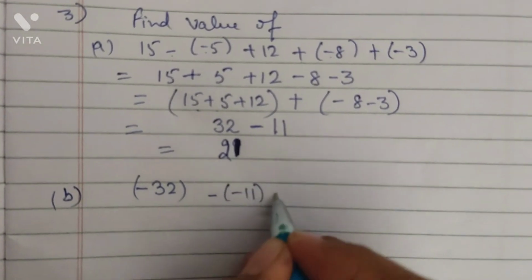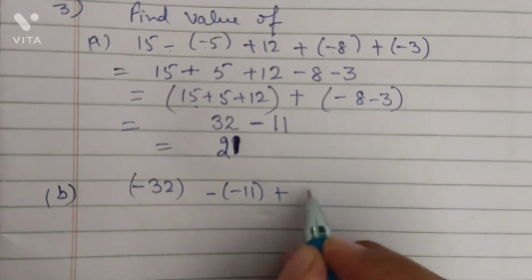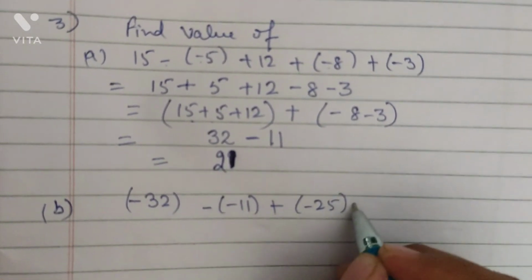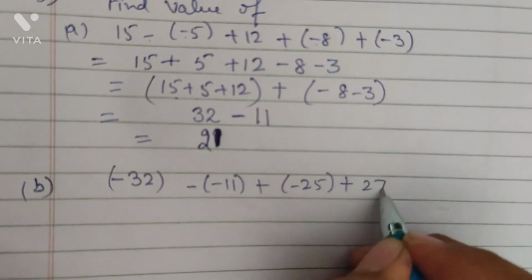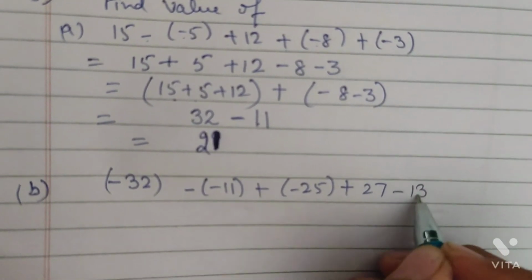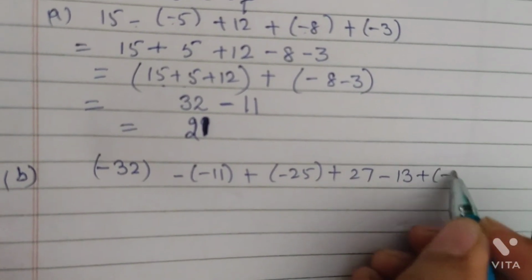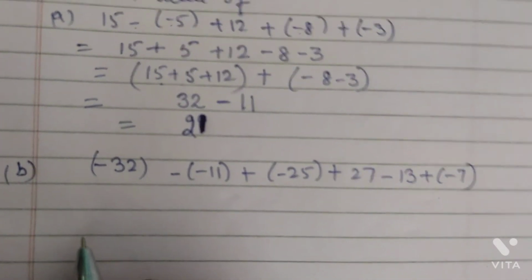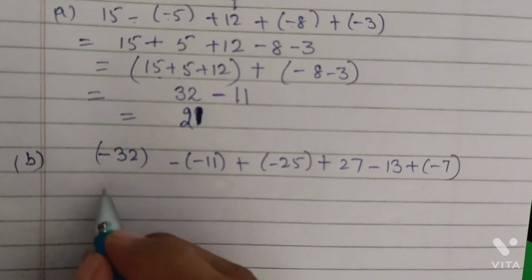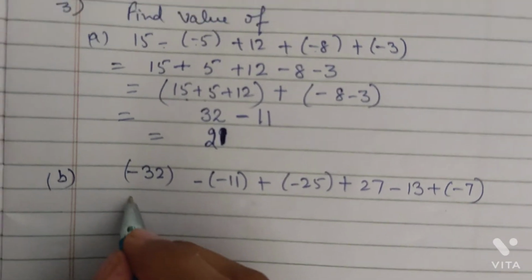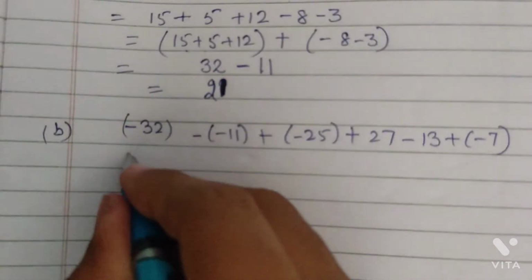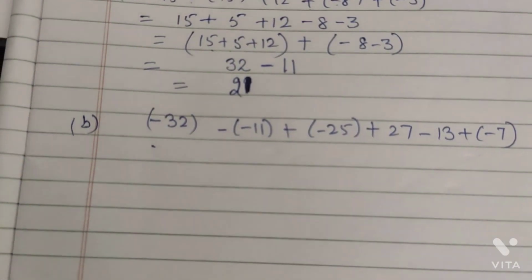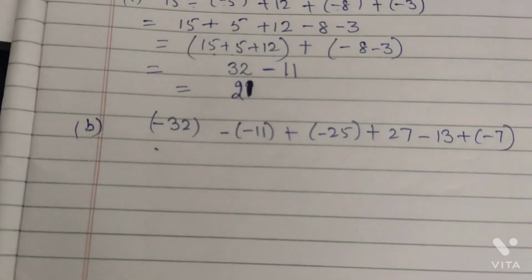Next one is minus 32, minus in bracket minus 11, then plus in bracket is minus 25, plus 27, minus 13, and plus in bracket is minus 7. First of all we will solve the brackets. It's minus 32.